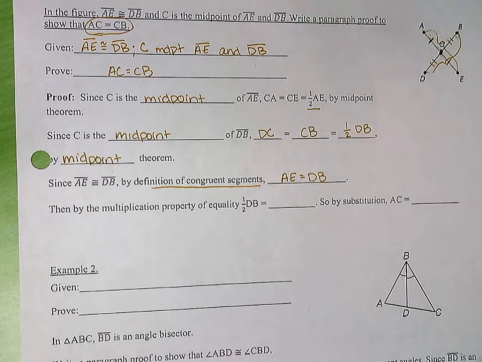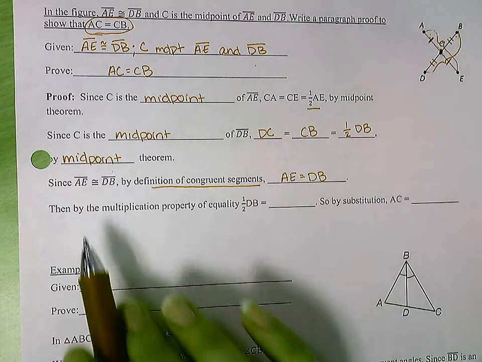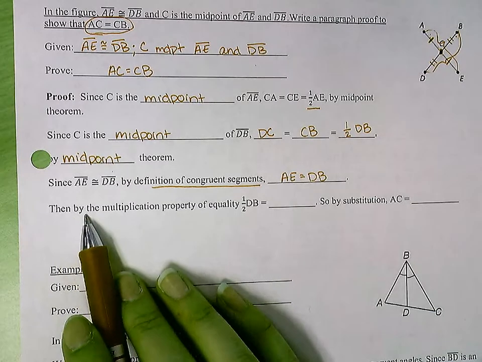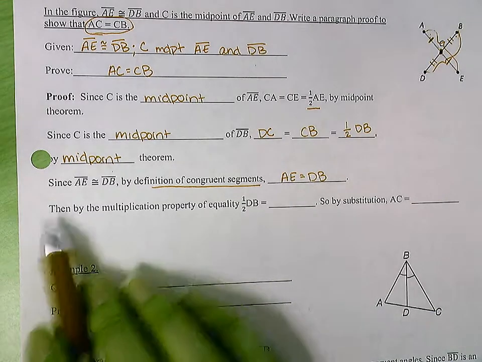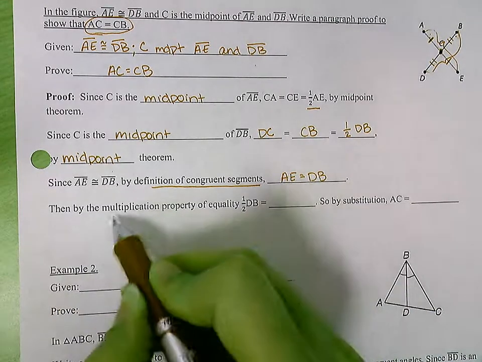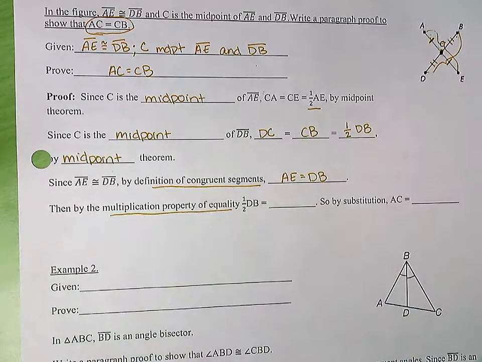It all has to be in the same form. My last statement here, well, not quite last, but almost last, we have the multiplication property of equality. That means I'm multiplying both sides of an equation by the same thing.